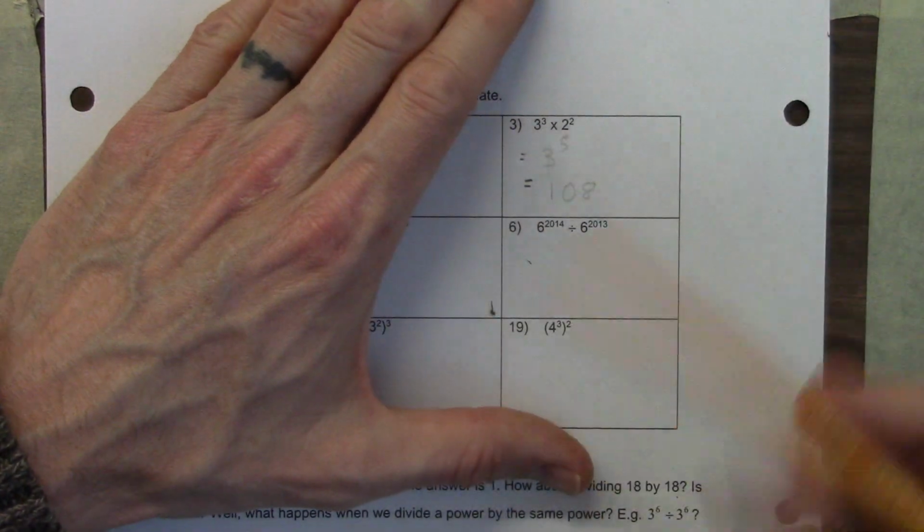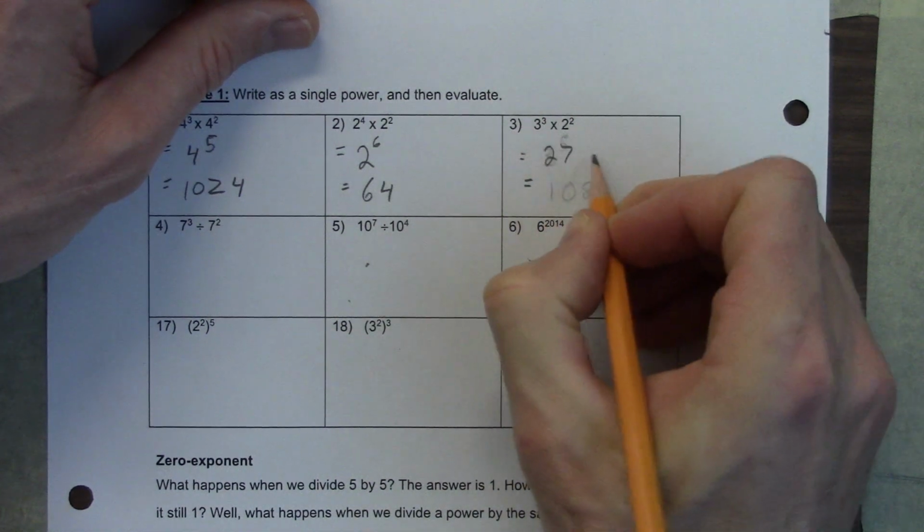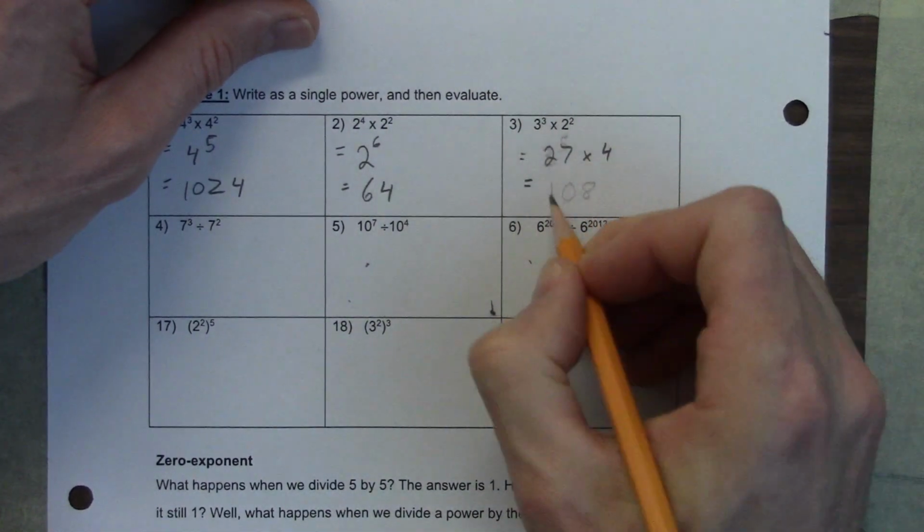Sorry, we would have to then evaluate these individually. You're right. So 3 to the exponent of 3 is 27 times 4. That's 108.